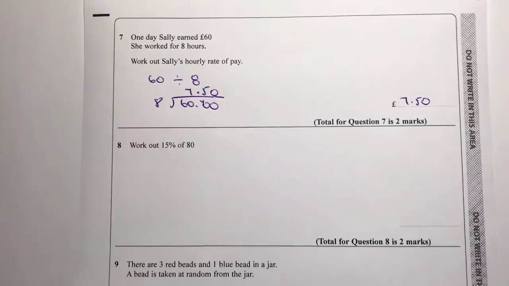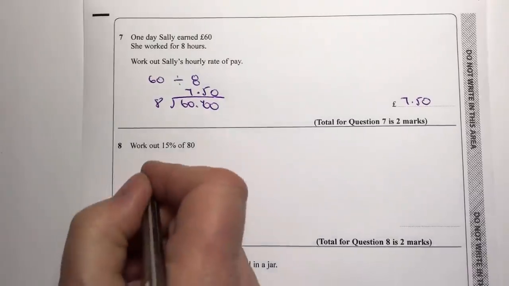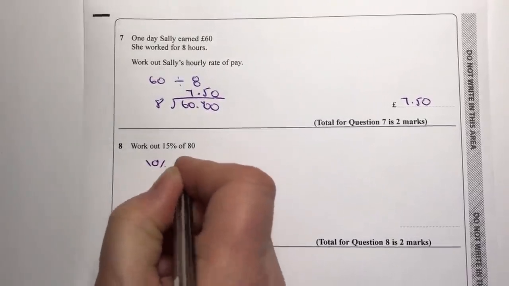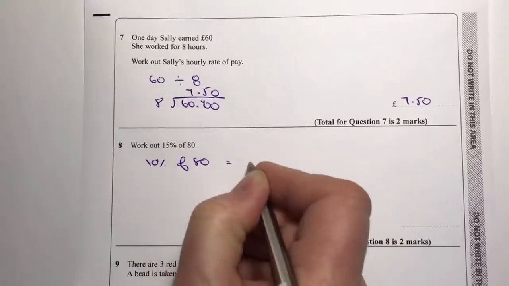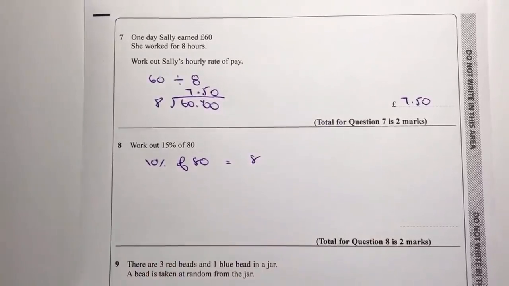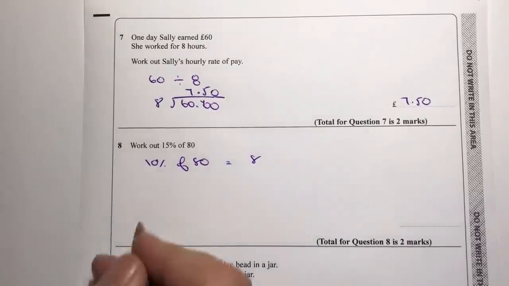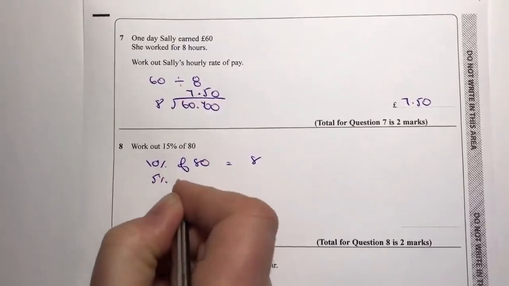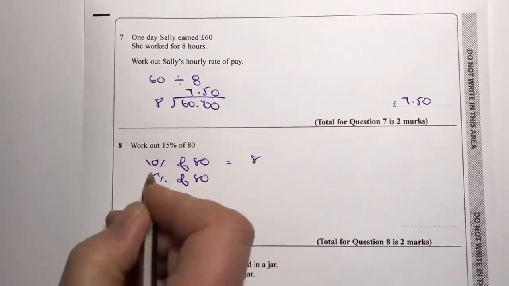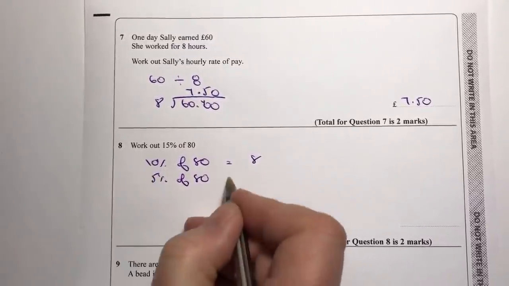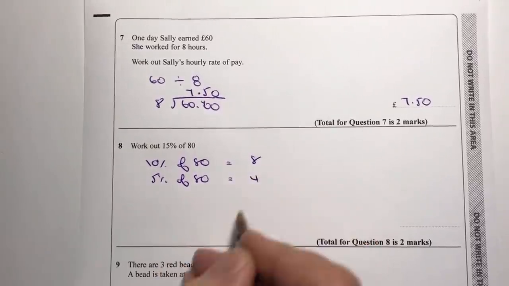Work out 15% of £80. Well, the easiest and most common way of doing this is to say, well, I know that 10% of £80 equals 8. So if I know 10%, I can use that information to work out 5%, because I can just half it. So 5% of £80, half of 10 is 5, so therefore half of 8 is 4.